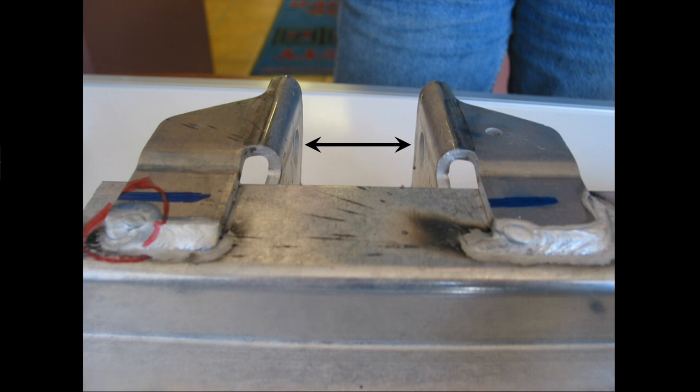Here's a couple of decent terminations. This side's all right. I don't mind the way it's been done. Don't like this in here. It's a typical bracket you might add on to something. I don't like the condition in here.